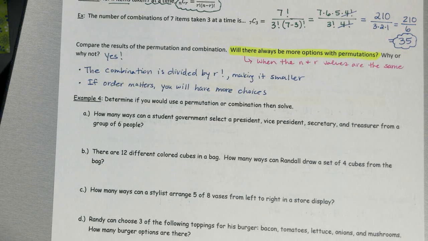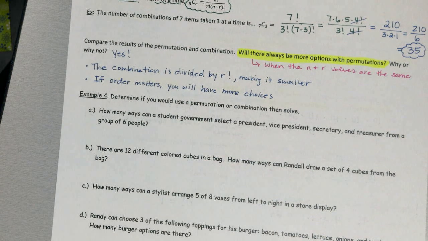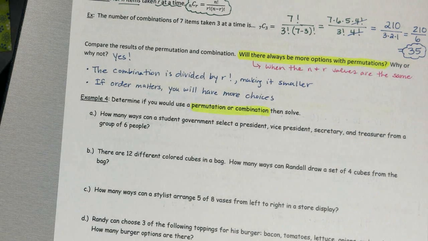So we're going to look at some different options to see when order is going to matter and when it won't. So you have to decide if it's a combination or a permutation. And I'm also going to show you how to do those on your calculator.